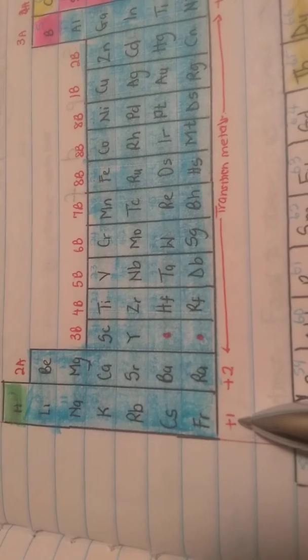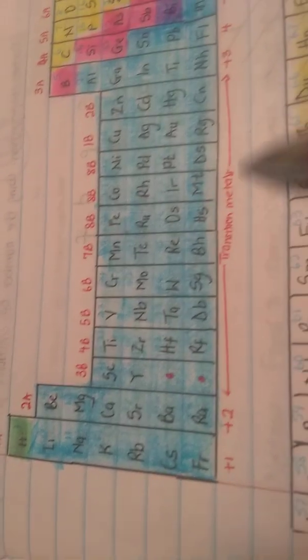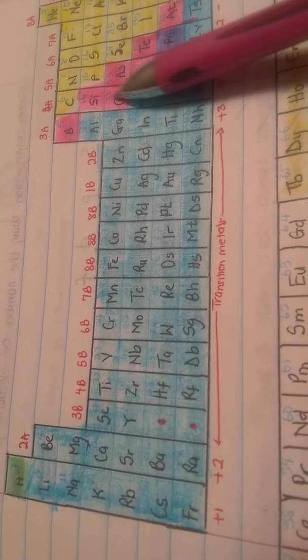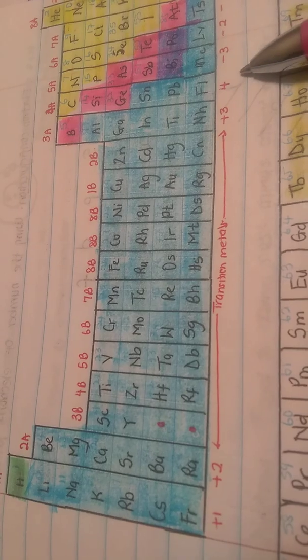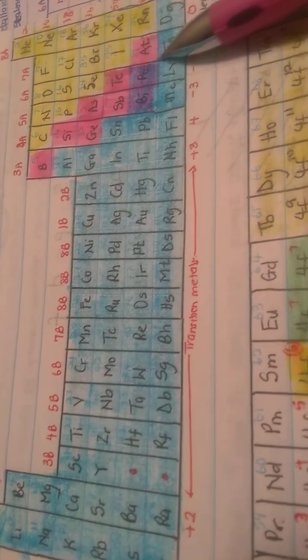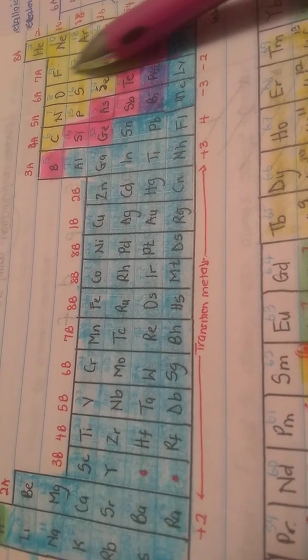The alkali metals have a +1 charge. Alkaline earth metals have +2. Group 3A has +3. This group with carbon has just a 4 charge, and then nitrogen is -3. Oxygen is -2. Fluorine, the halogens, have -1.